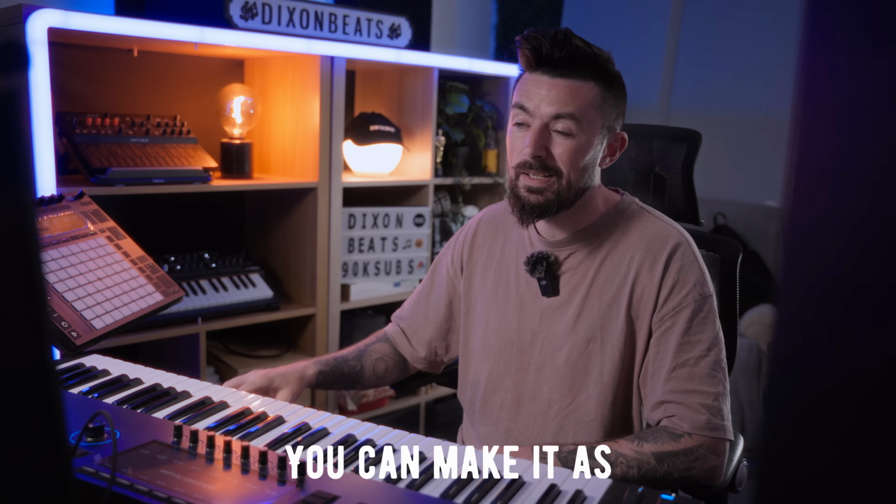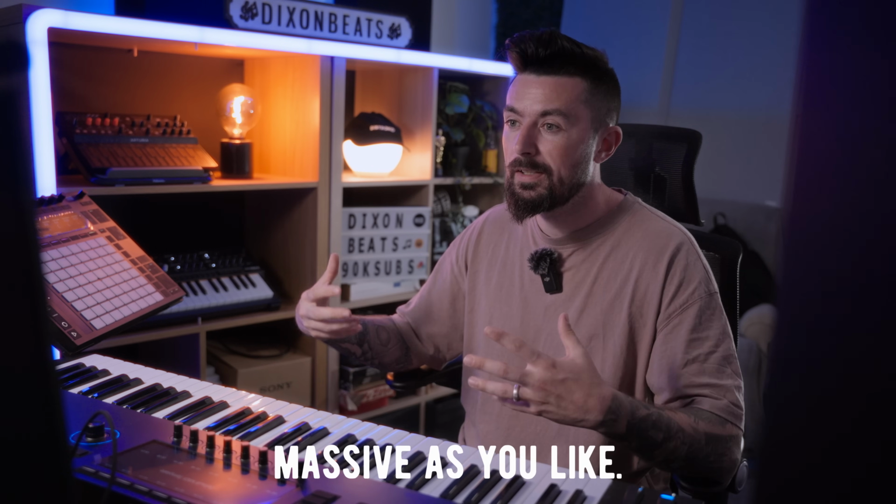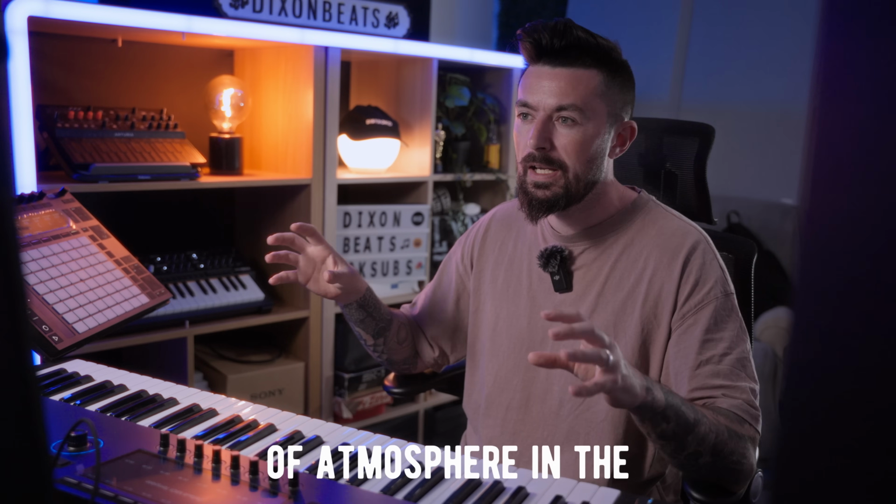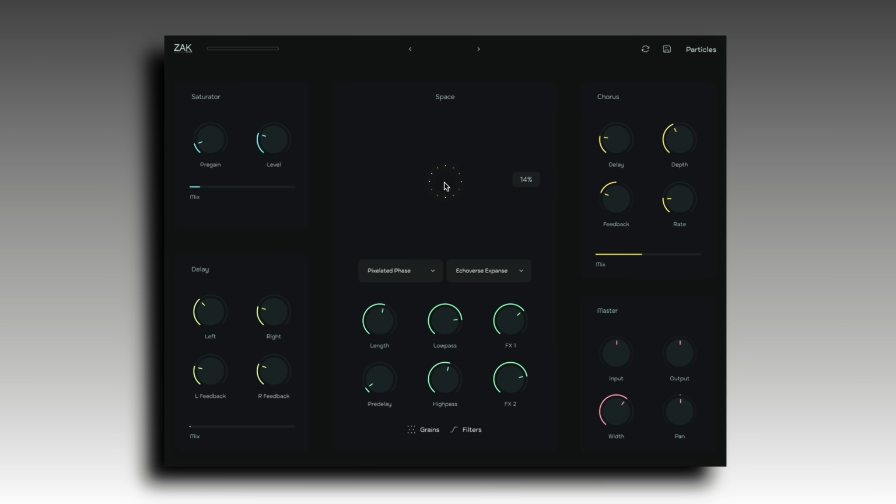Really love that. You can make it as small or as massive as you like. With the 100% mix, you can turn it into some kind of atmosphere in the background of your tracks, or you can just dial it right down and just have a nice reverb behind it. I really like that preset there.